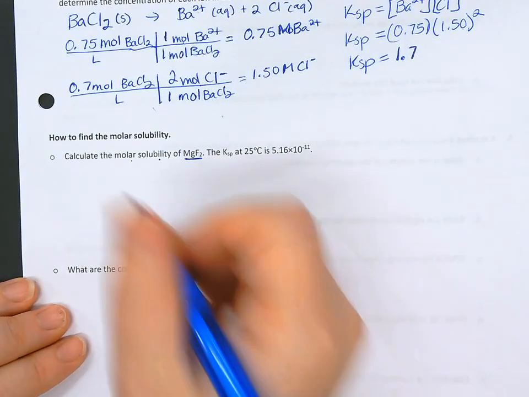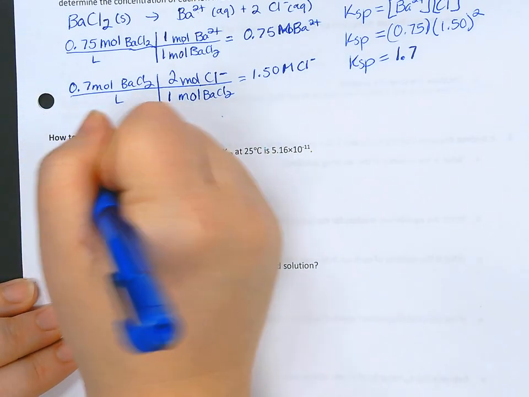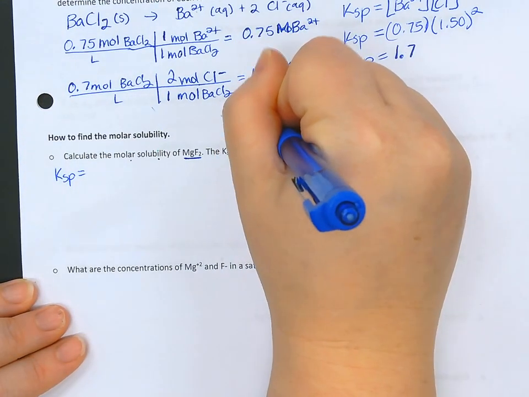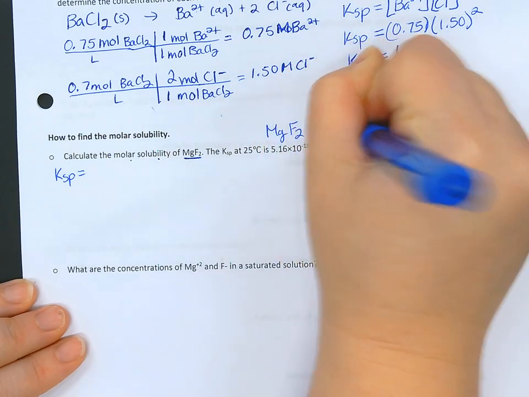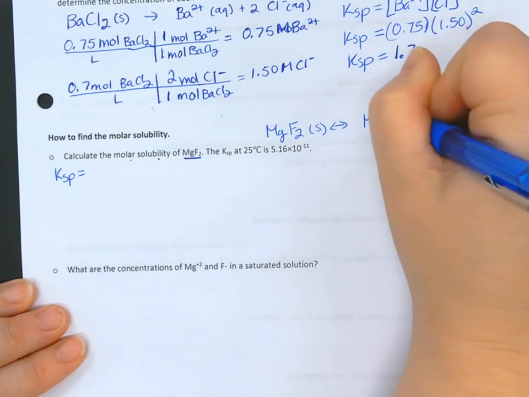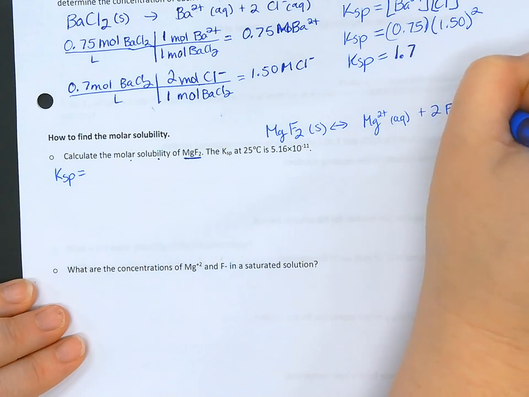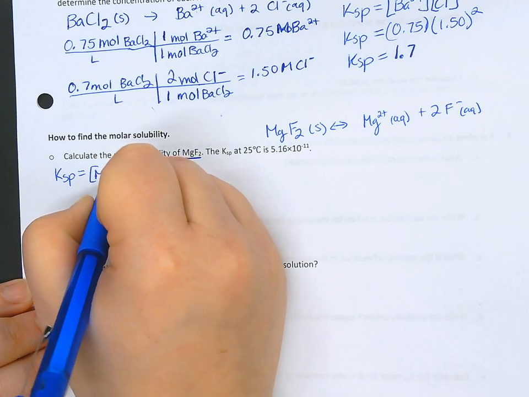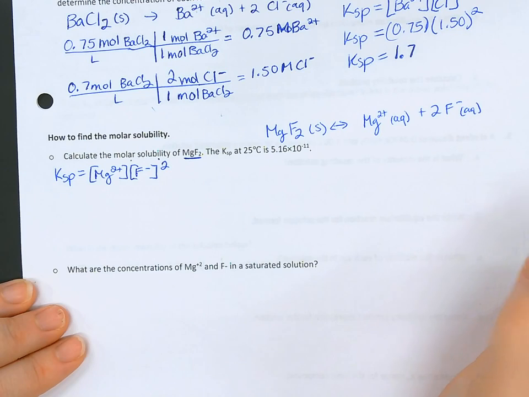Now, we can still start with our Ksp expression. So I'm going to do that over here. Or actually, I would start with my reaction so I know how this is breaking down. It starts to become pretty obvious as we do these. Mg2+ aqueous plus 2 F- aqueous. So our Ksp is going to be Mg2+ times F- squared.